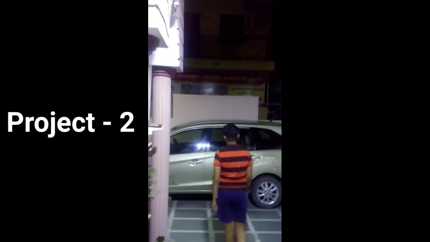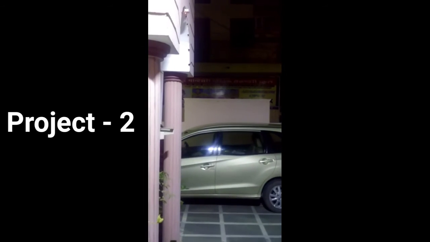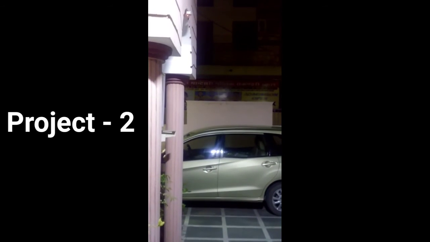I, Ishan Jain of class 10, studying in Chinar Public School, have made a project of a PIR motion sensor, which means when anybody comes in front of it, it will automatically start. See how. After a time, it will automatically switch off. When anybody comes again, it will start.